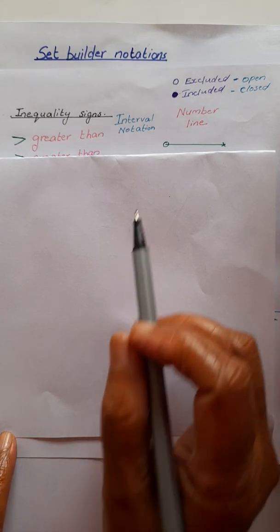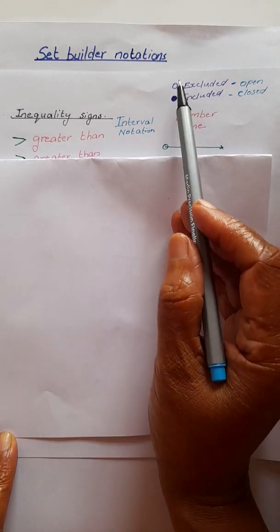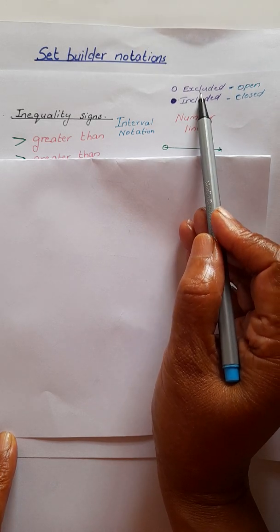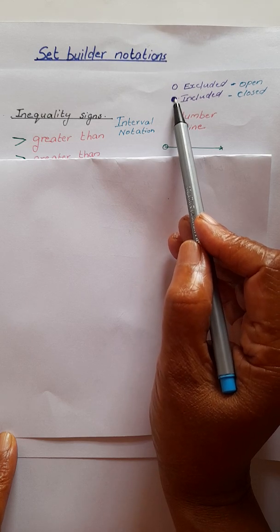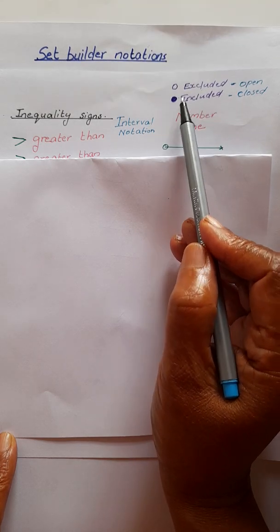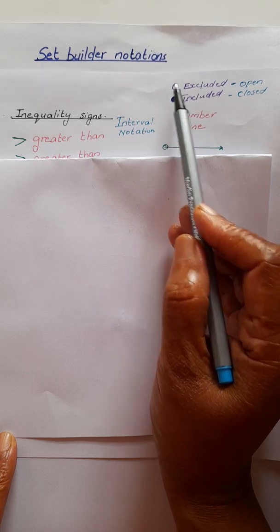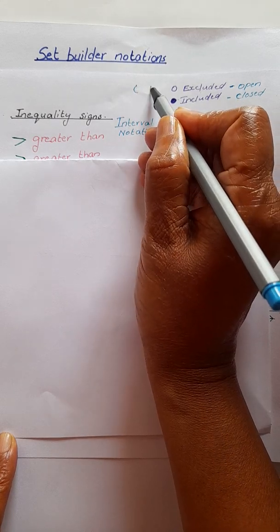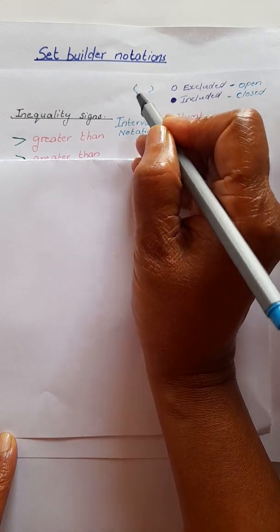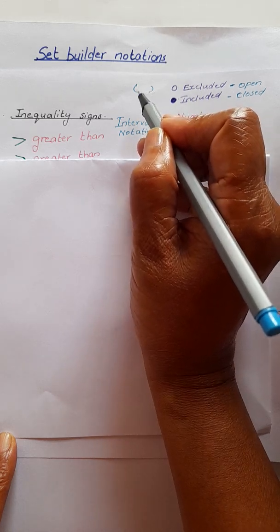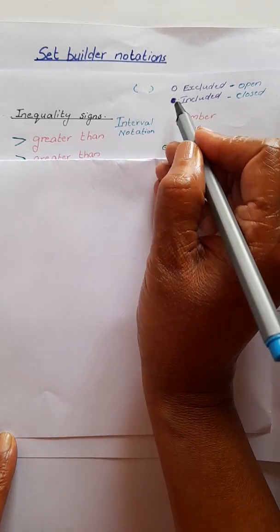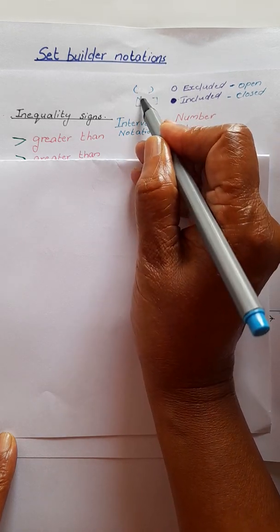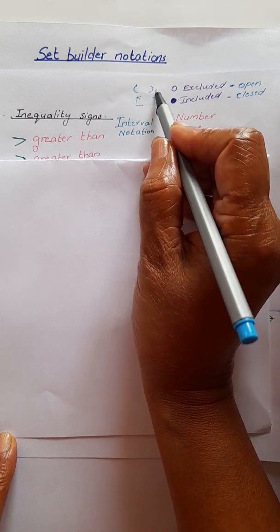So remember, when we represent it on the number line, we use the open circle for excluded and the shaded circle for included. So this means it is closed and this one is open. In other words, in interval notation, we use the round brackets for open, and for closed we use the square brackets. So these are the closed brackets and these are the open brackets.